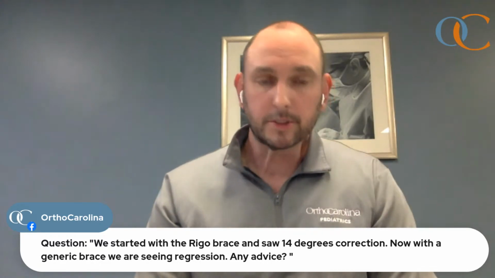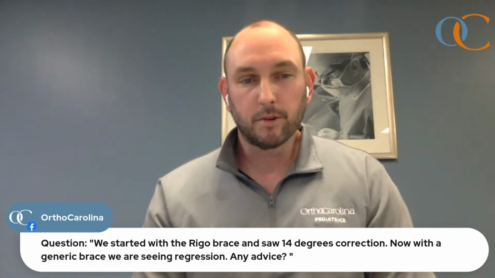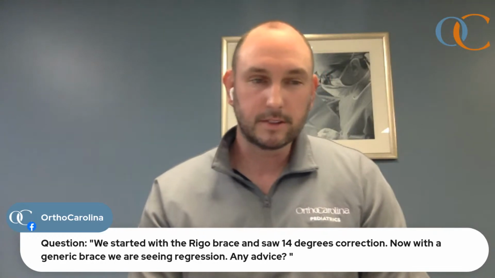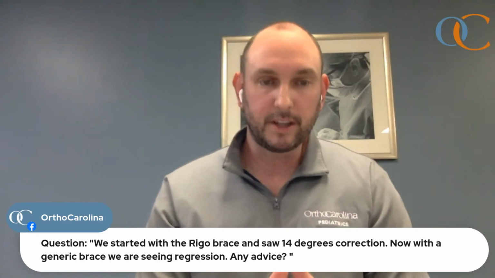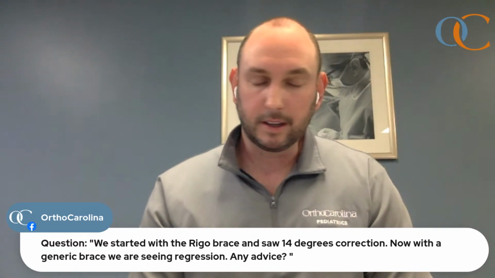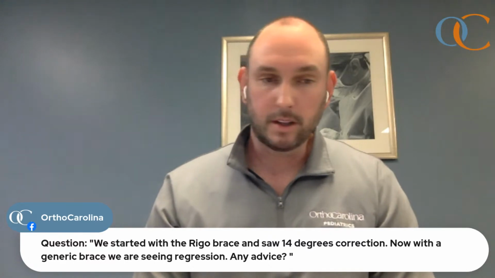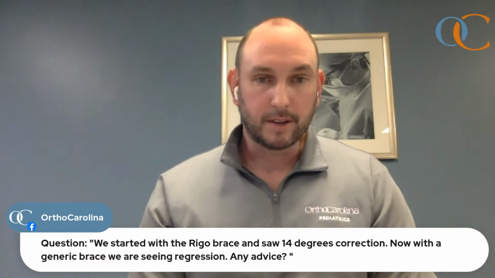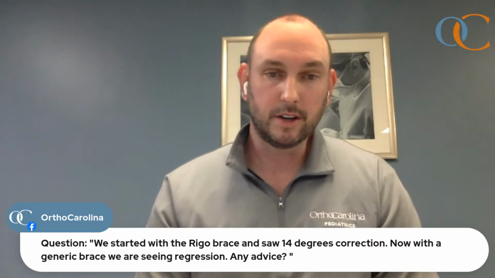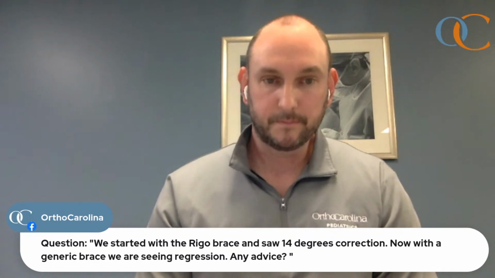People do have good results with the Rego braces. With a generic brace, the design of the brace can be a little different. If it's not as form-fitting, you're not pushing as much as the Rego brace. I would say if you're getting a good correction with the Rego, stick with it. We do have orthotists here in Charlotte that make Rego type braces. And if you've had success and you see yourself falling off with a different generic brace or different type of scoliosis brace, going back to what works would be my recommendation.